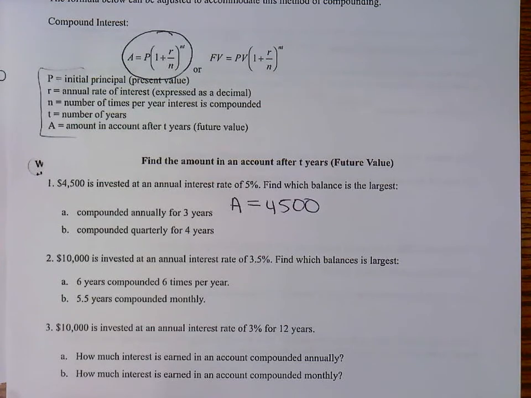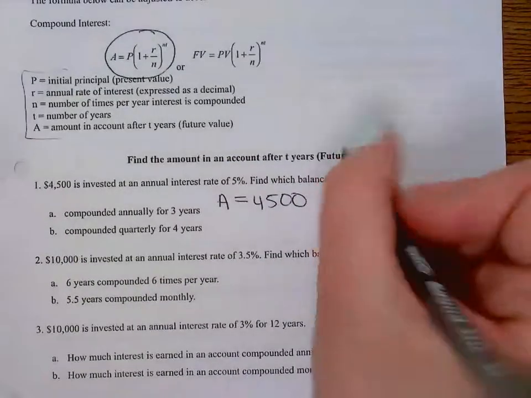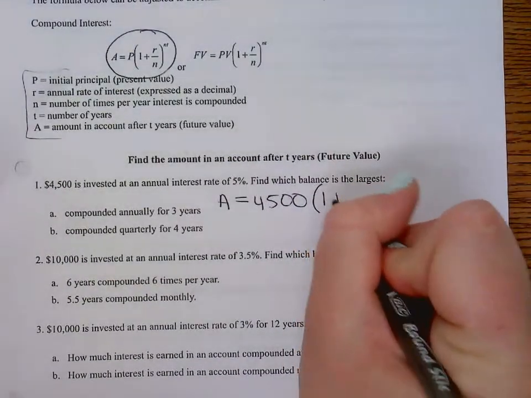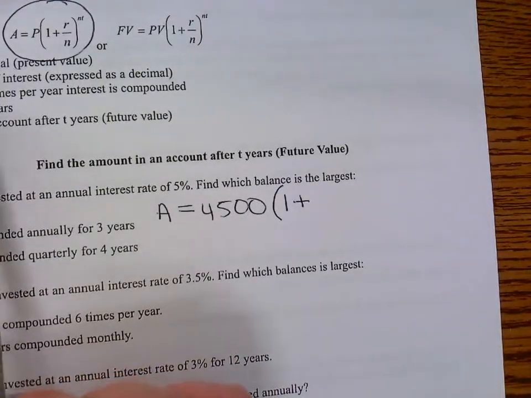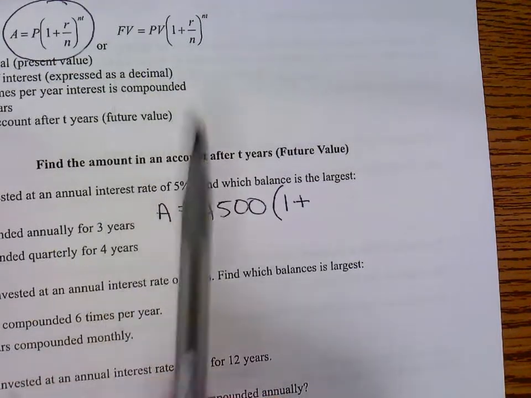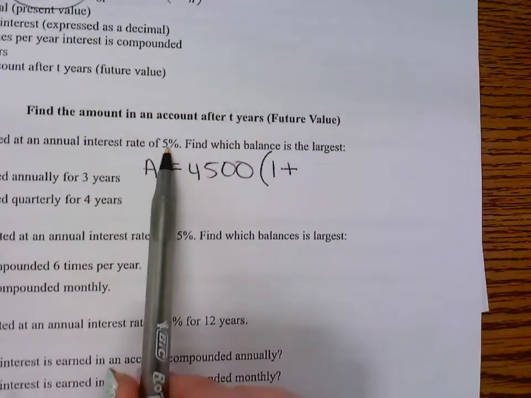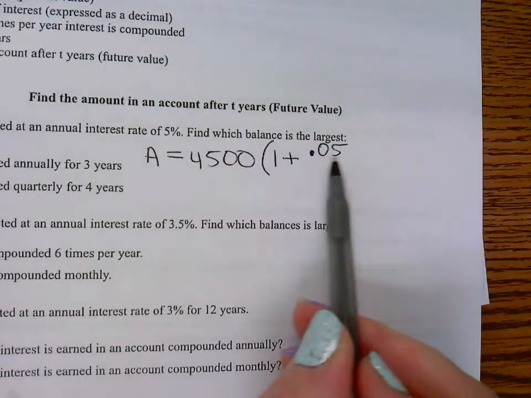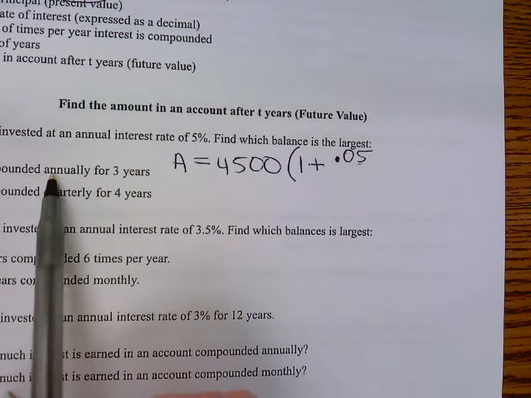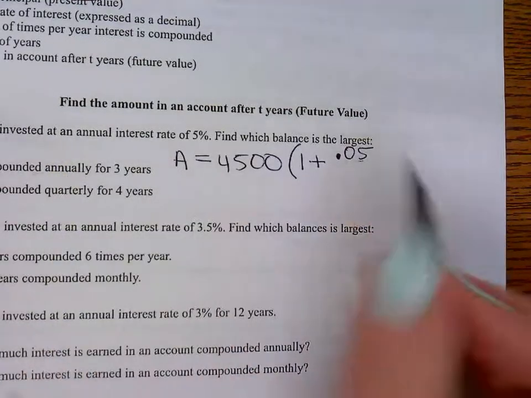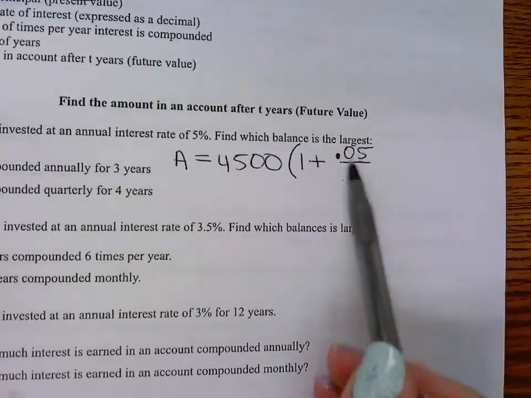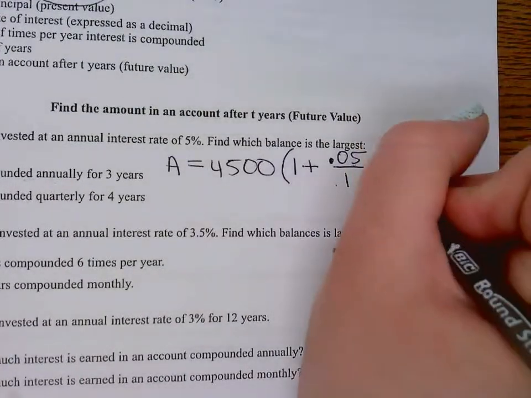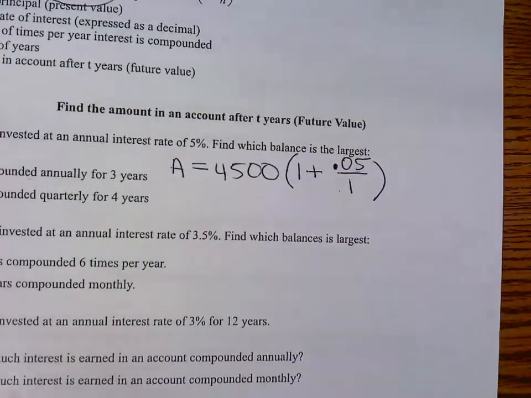You did compound interest in Algebra 2? Okay. Some people did. So 1 plus, so what's the interest rate? Now it says up here, the interest rate needs to be expressed as a decimal. How do I express 5% using a decimal? 0.05. And it's being compounded annually. Annually is only 1 time per year, so I really don't even need to split up that 5% interest. I'm just going to write the 1 there to represent the number of times we're compounding.